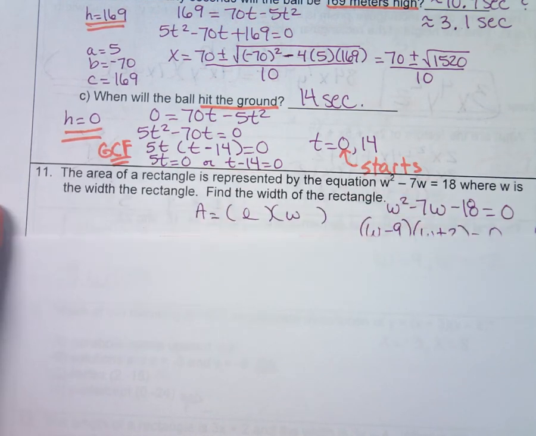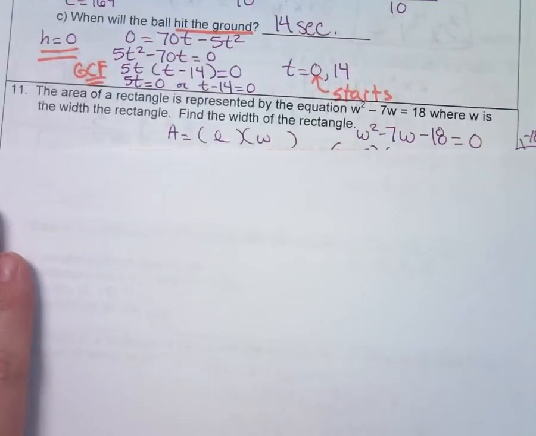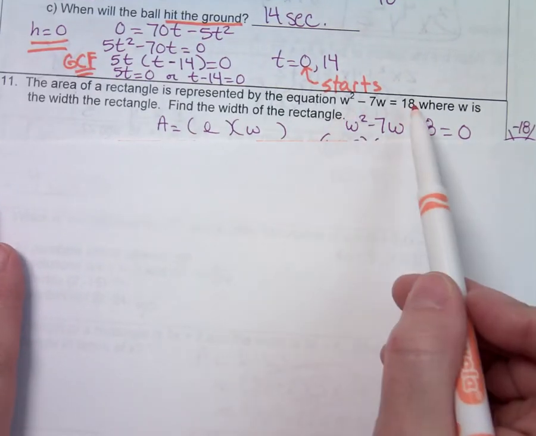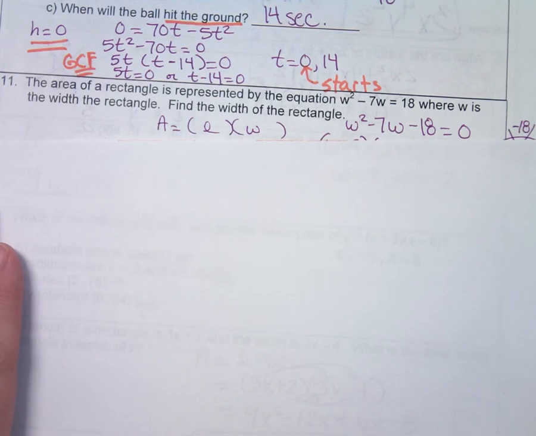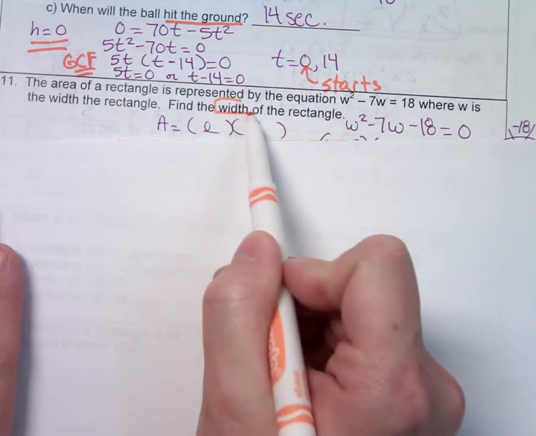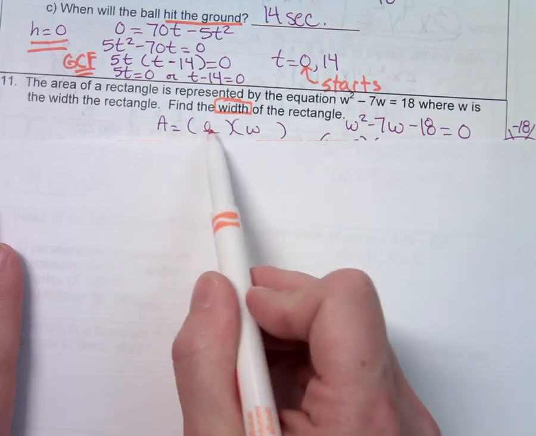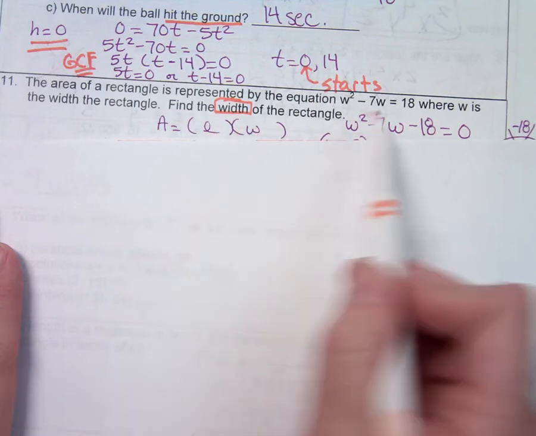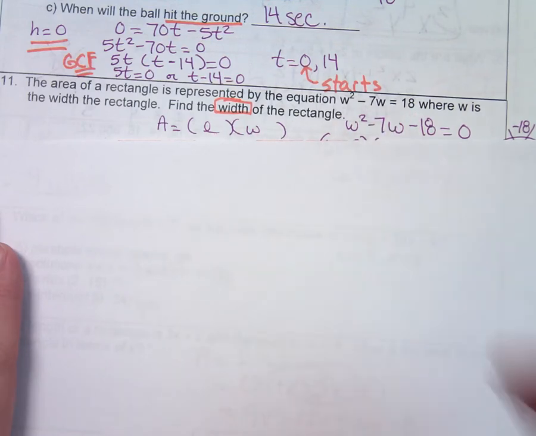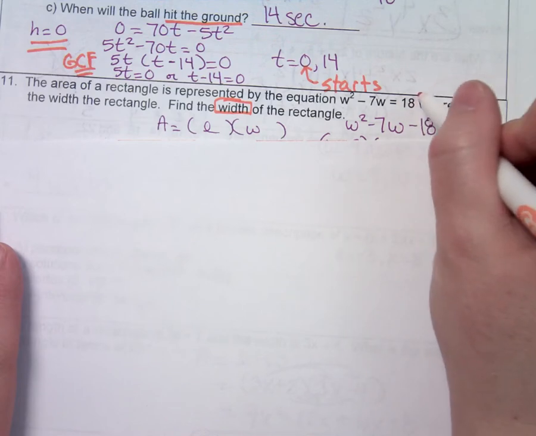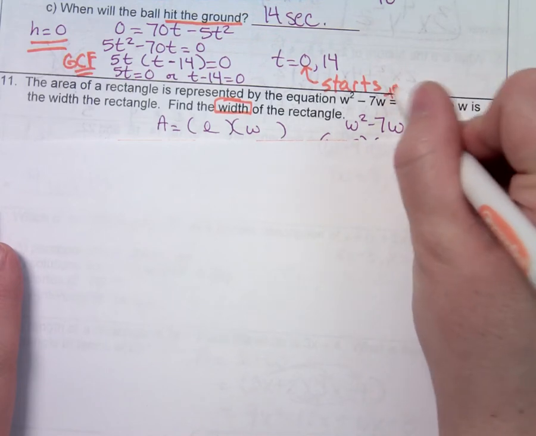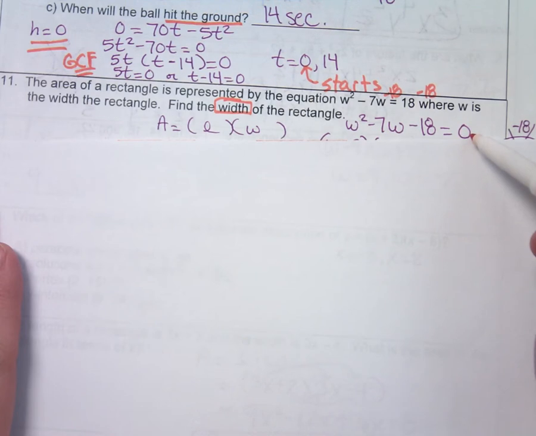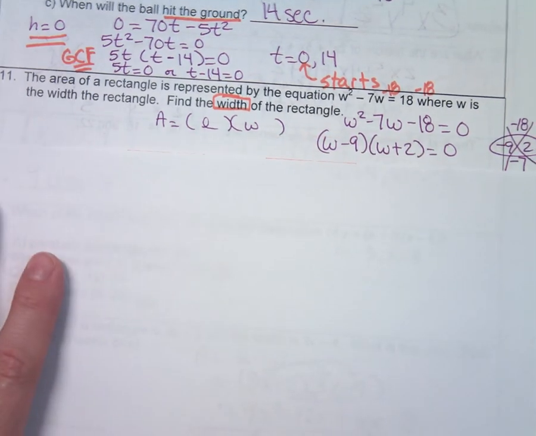Okay. This next one talks about area of a rectangle. It tells me what the area is, where W is width, and it wants me to find the length and the width, but the width is the only thing that it specifically asks for. So you know how area is length times width, something times something? So I'm just trying to figure out what times what could give me this for an answer. So I'm going to factor. Now you'll notice I moved this positive 18 by subtracting 18 from both sides. So that's how I got a 0 on the right side, and that's where my minus 18 came from on my left side. So I factored it out, a times c rooftop.